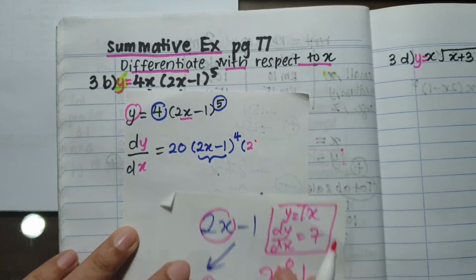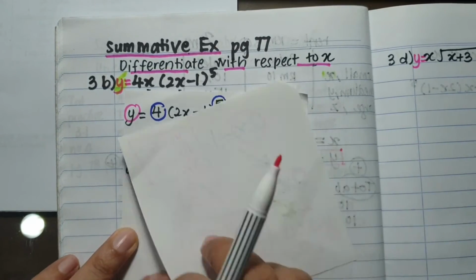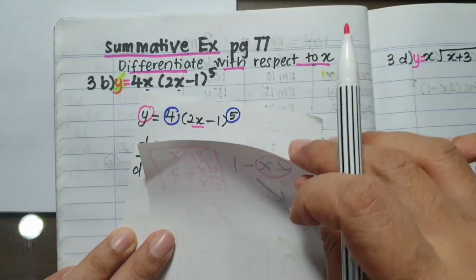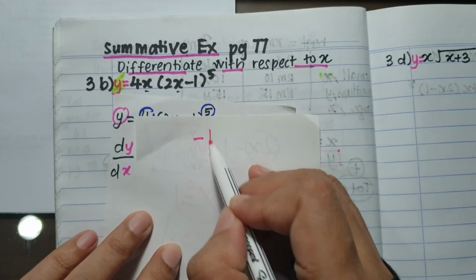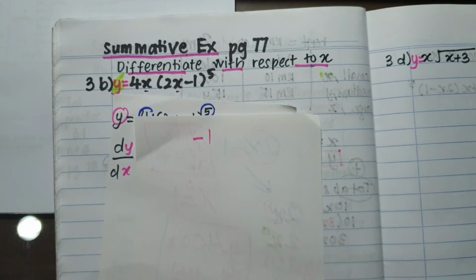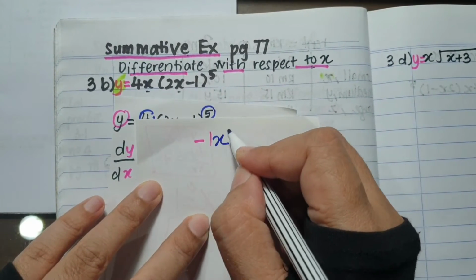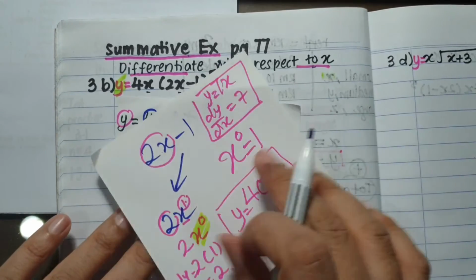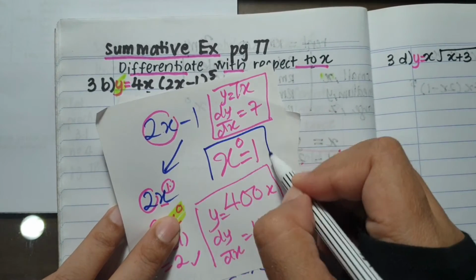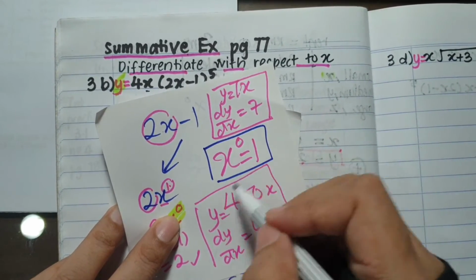Now you have negative 1 here. Differentiation of any constant, you have negative 1, it's 0. Why is it 0? Actually this one is negative 1 times x power of 0, because any base power of 0 is 1, back to basic.